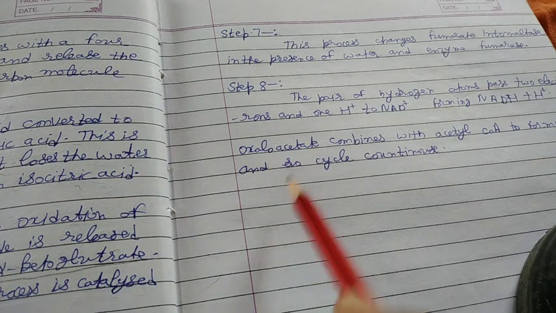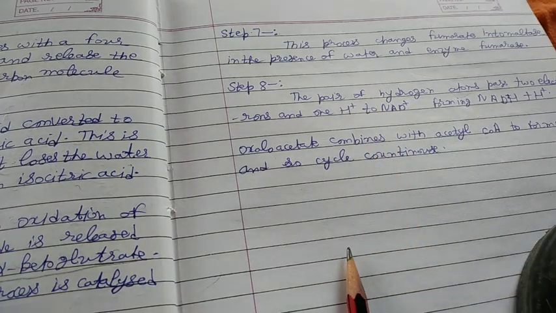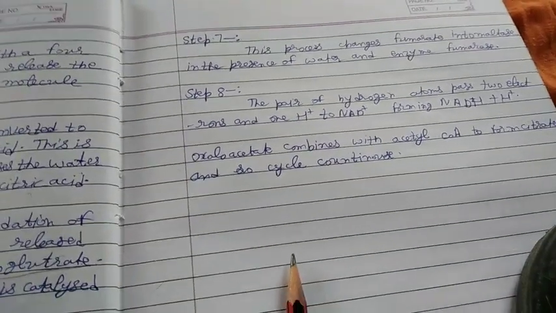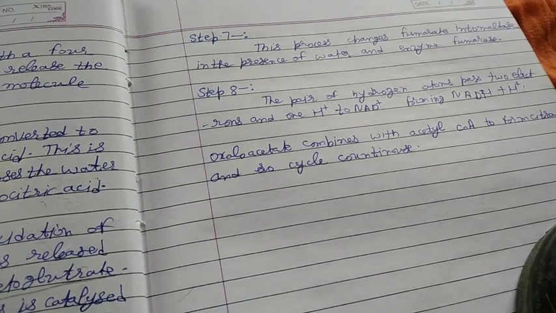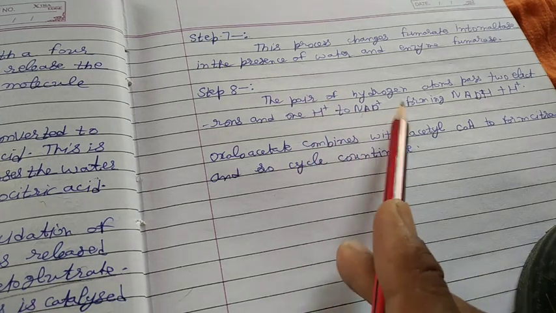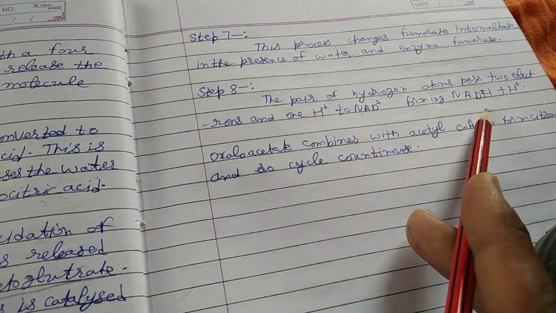The pair of hydrogen atoms passes 2 electrons and 1 H positive to NAD positive, forming NADH plus H positive.